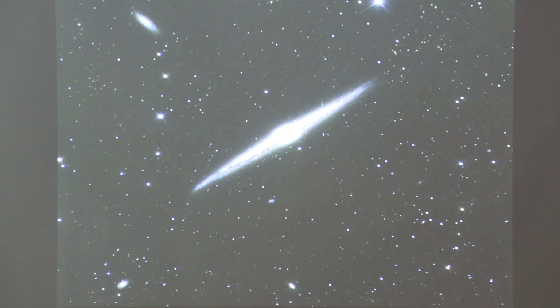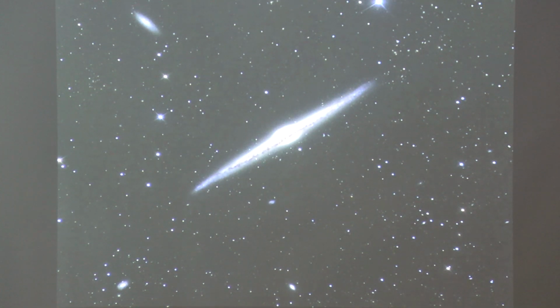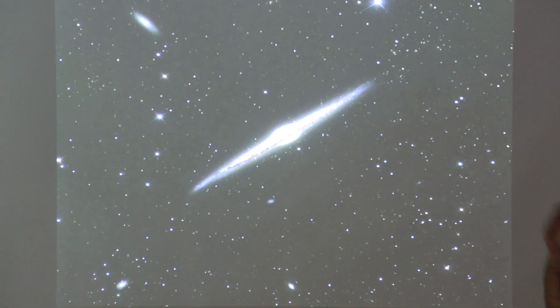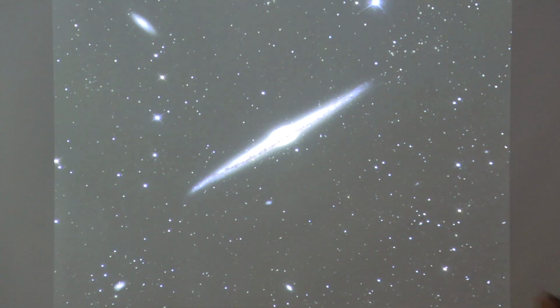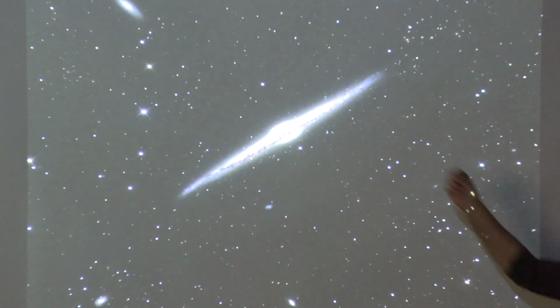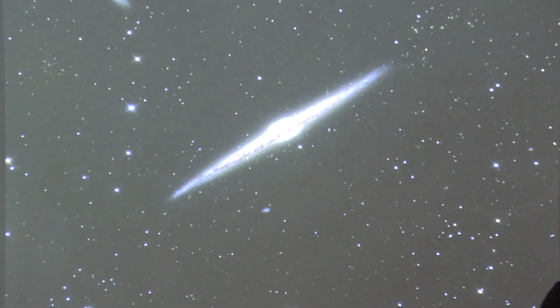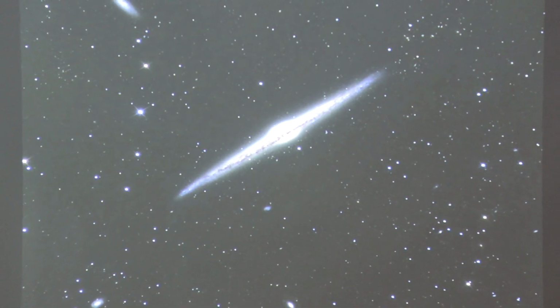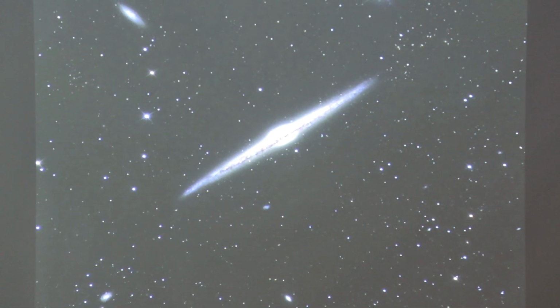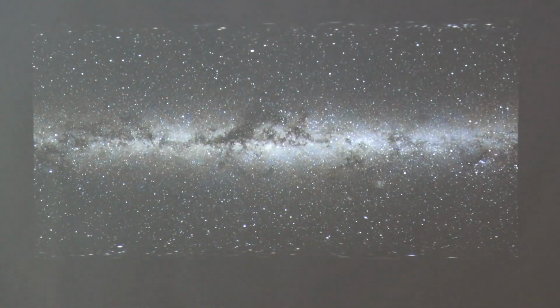Now, if we could be out of our galaxy and look at our galaxy on a side view, it would look like this, basically a flat disk. Our galaxy is about 1,000 light years thick and about 100,000 light years in diameter. Massive galaxy, even though there are larger galaxies.